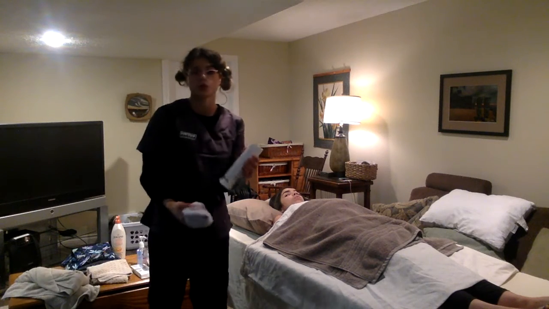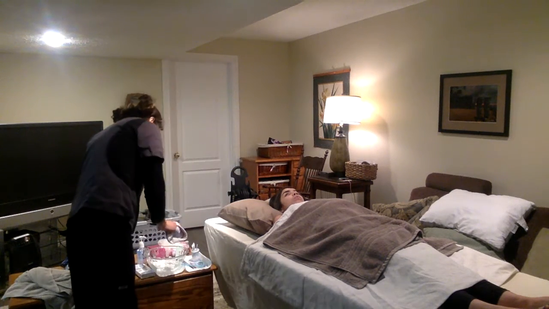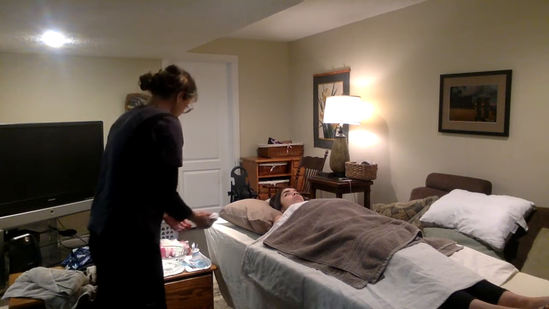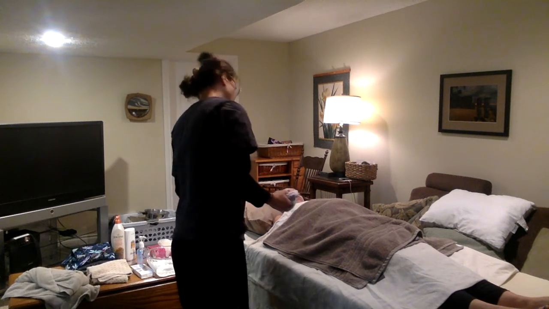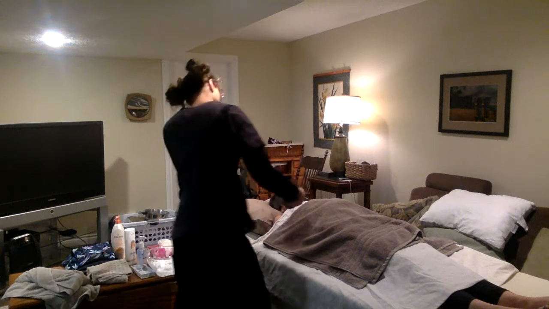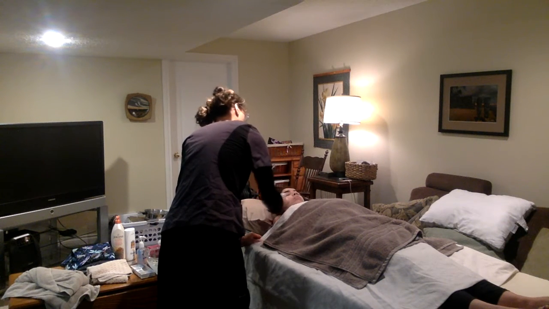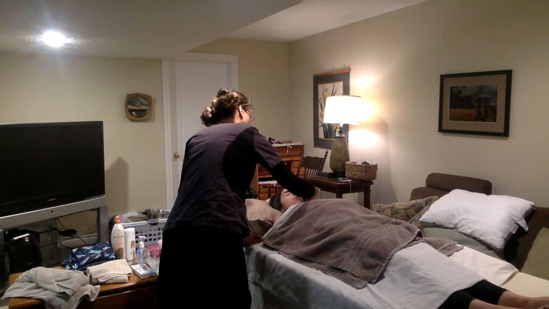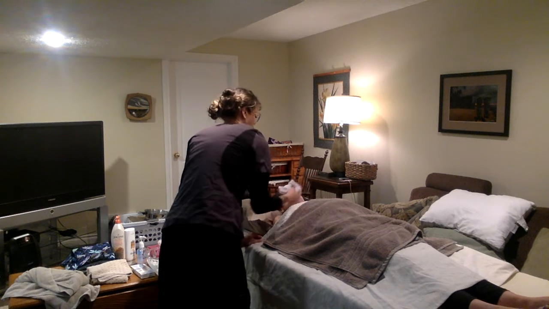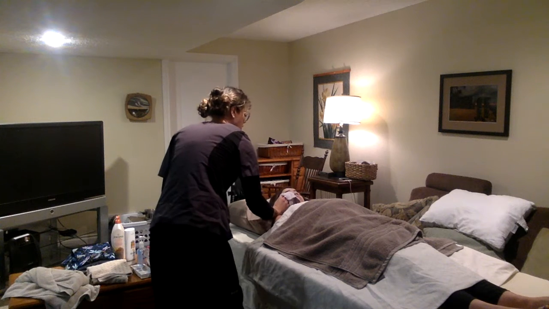Here I have the solution. I will lower the bed rail and start by washing the outer eye, the outer eye first with a new part of the cloth.